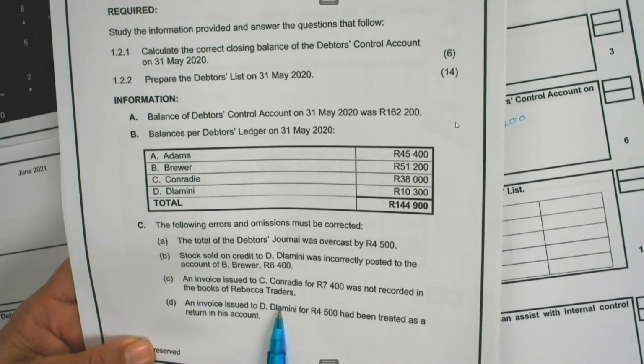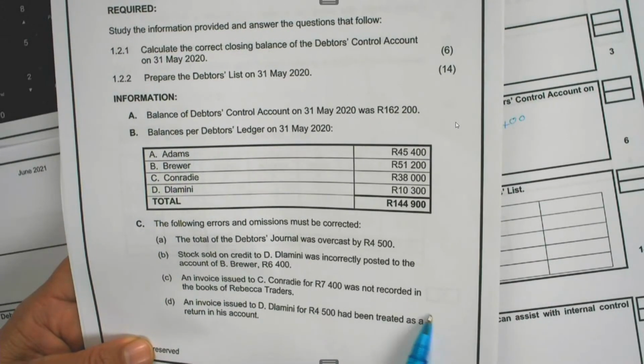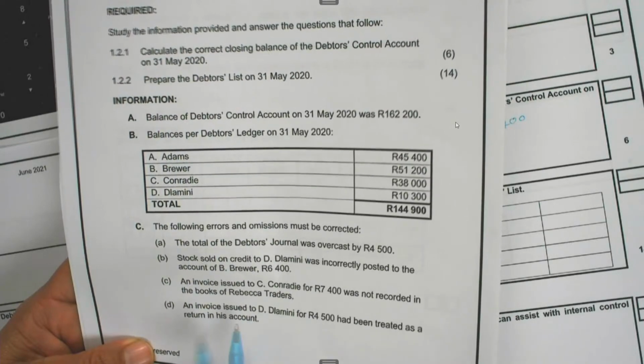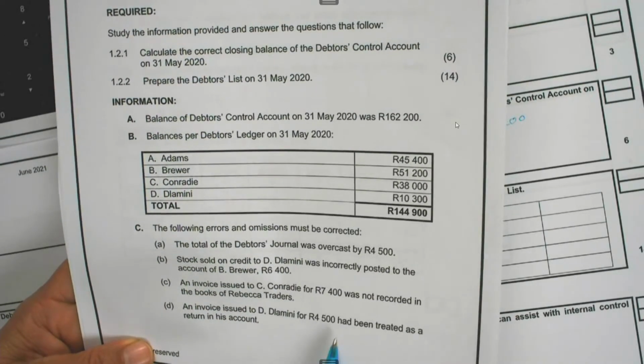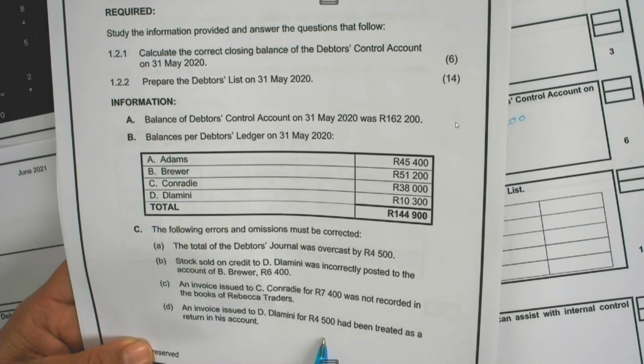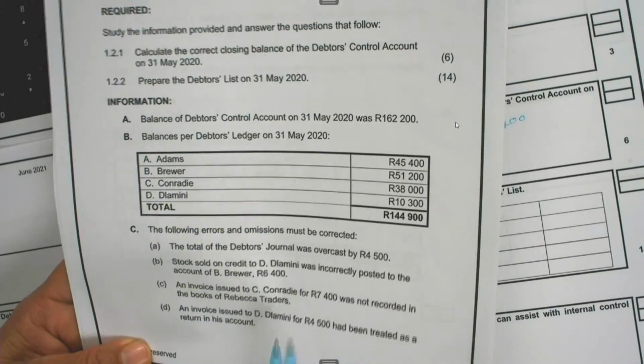Issued to D. Lamini for 4,500 has been treated as a return. Return means minus, which means a wrong thing happened here, right? This is an error that we have to rectify. Now first, we're going to reduce that first. So what happened here in fact?